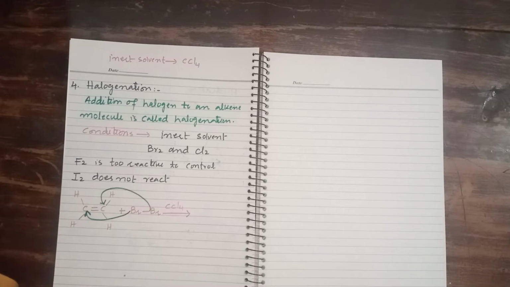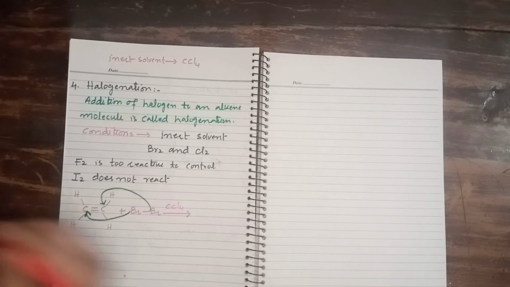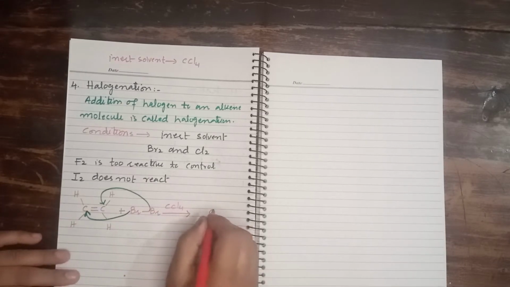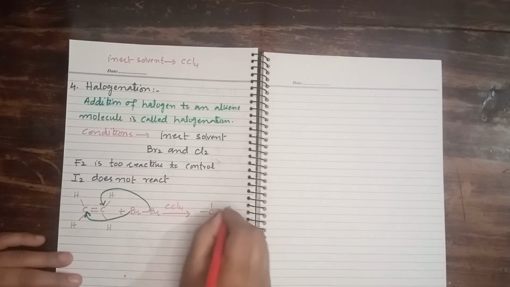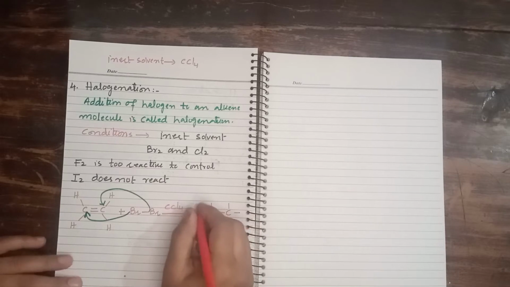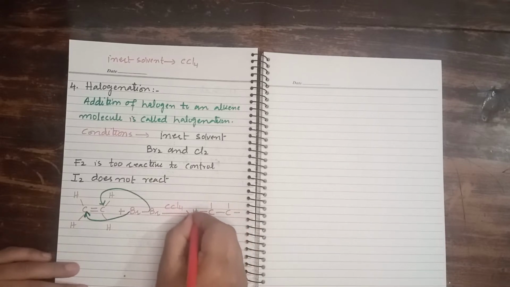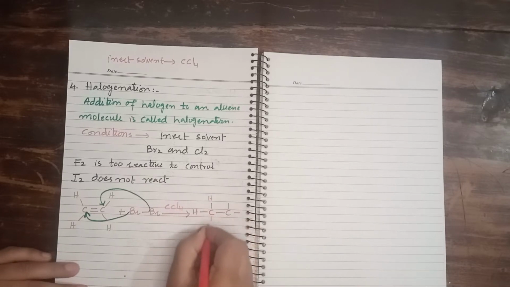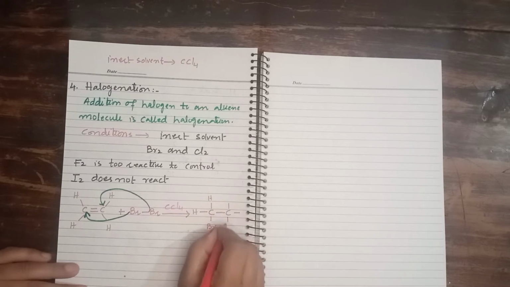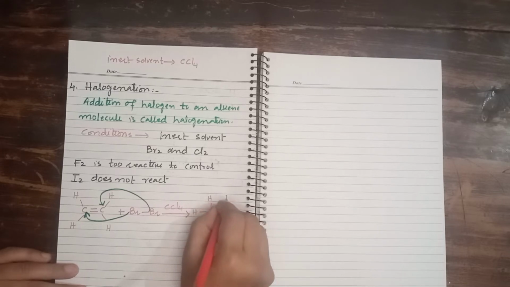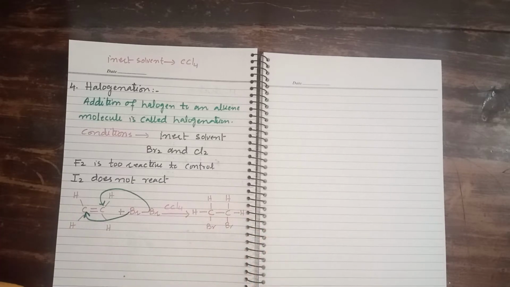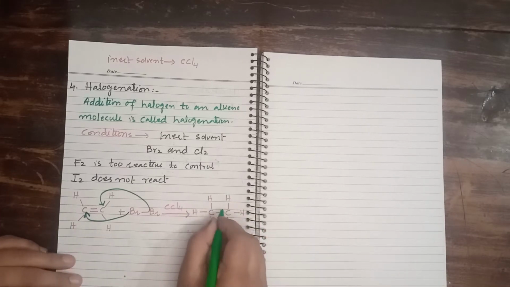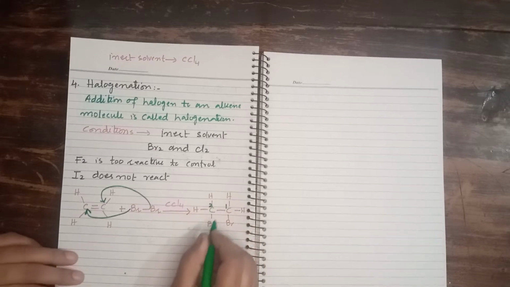So after the reaction, we have the product where bromine is added here, and we have another bromine, with hydrogens. So we get 2 bromine atoms on adjacent carbon atoms.